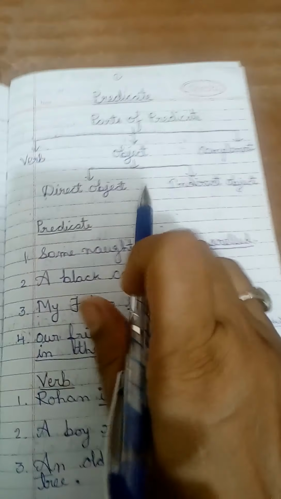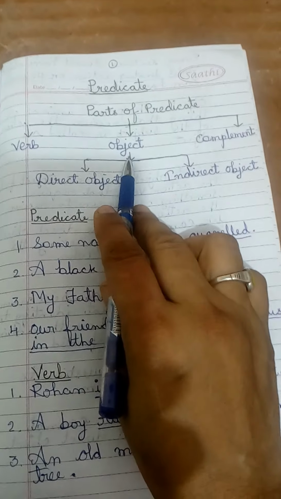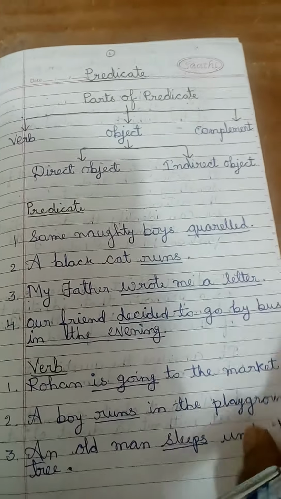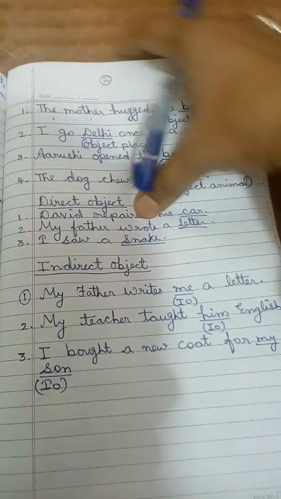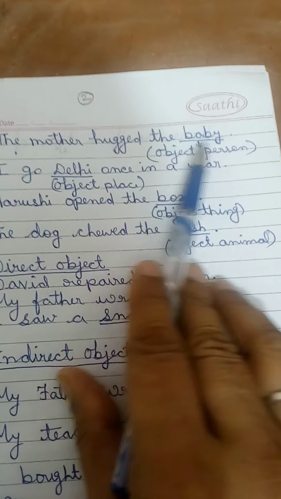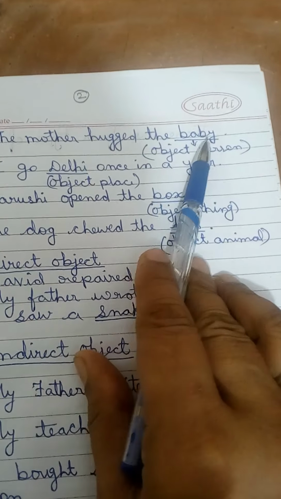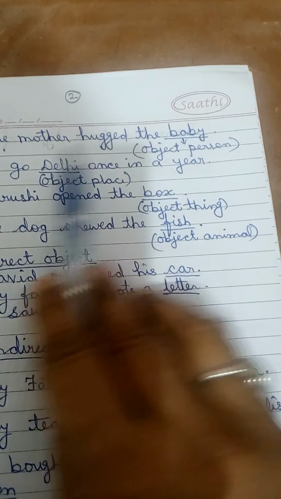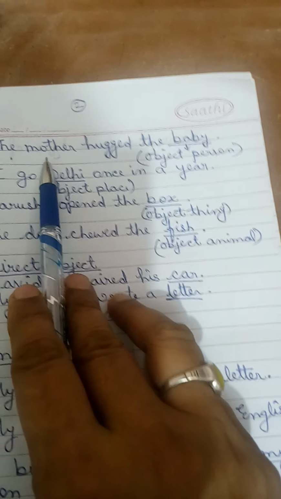Now come to the next part, object. What do you mean by object? See, the person, animal or thing that receives the action of the subject is called an object. In the first example you see, the mother hugged the baby. Here the baby is a person and the mother is the subject.